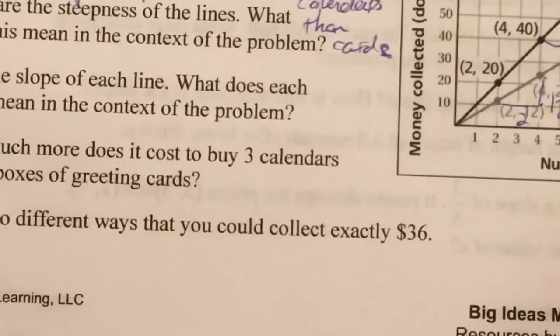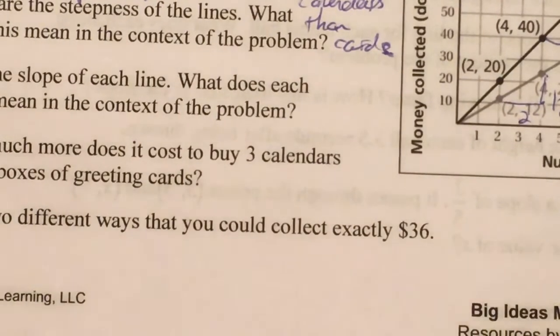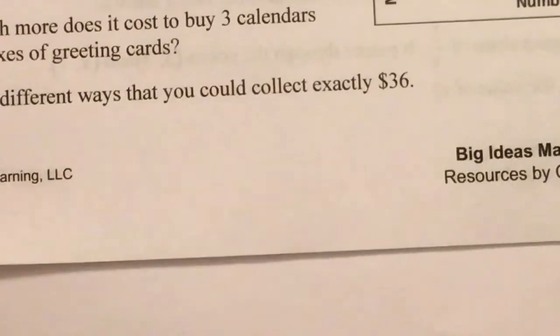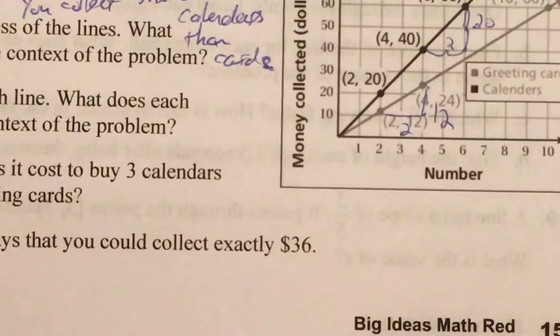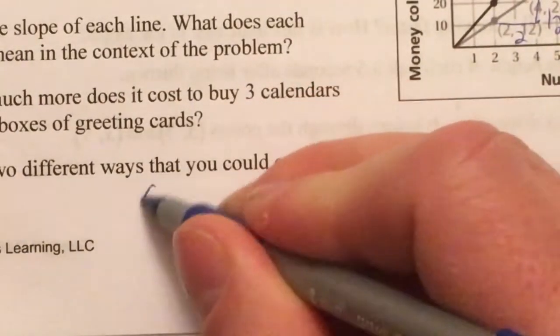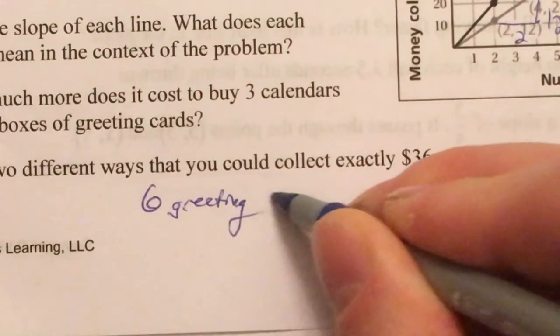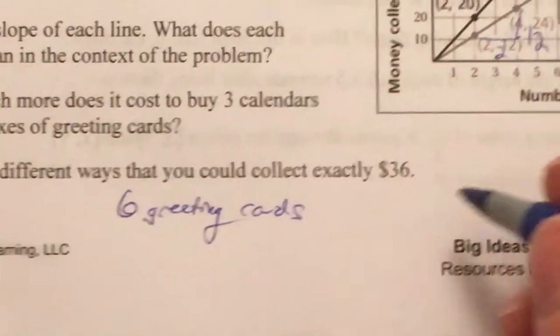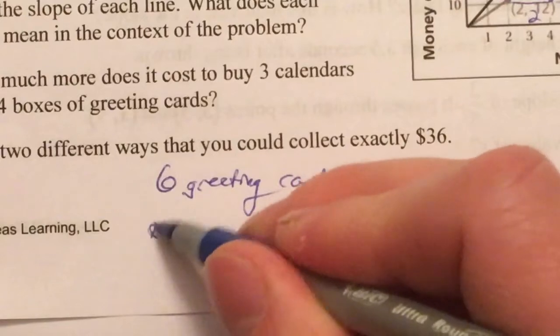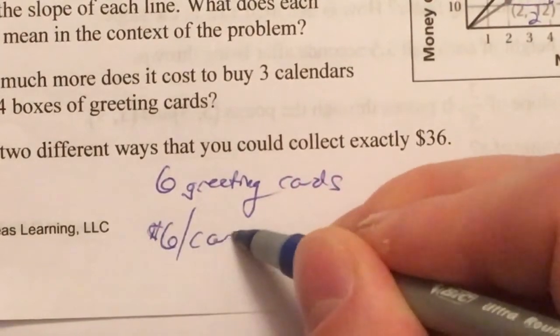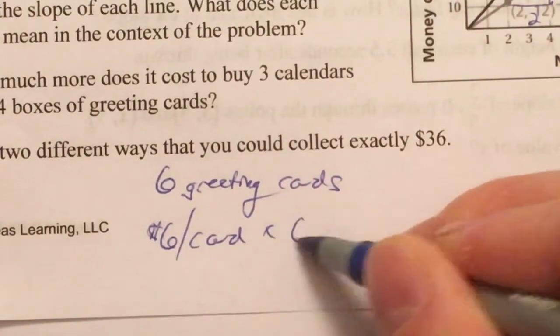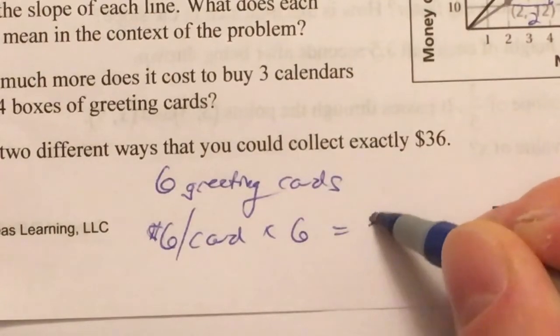Find 2 different ways you could collect exactly $36. Well, I guess 36 divided by 6 is 6, so it looks like you could get 6 greeting cards. Right, because it's $6 per card times 6 is equal to $36.